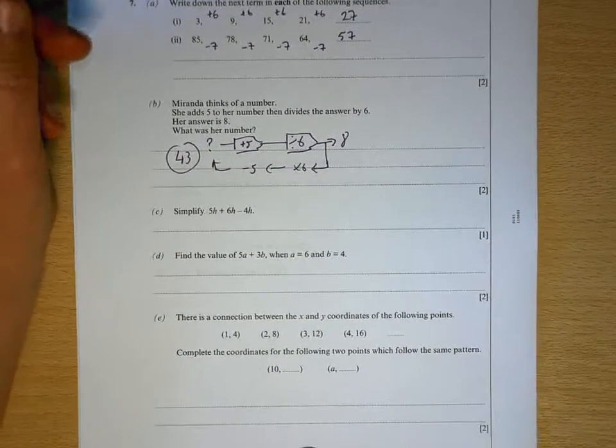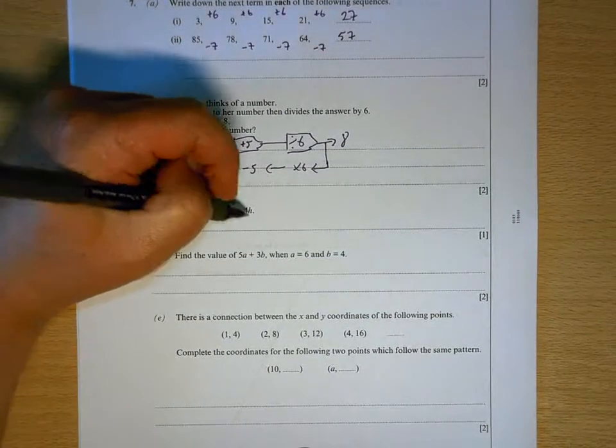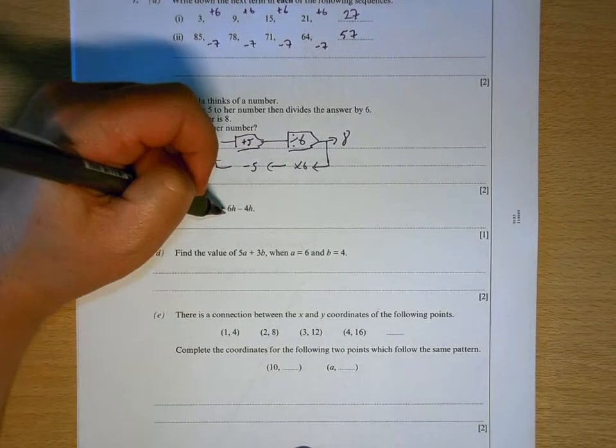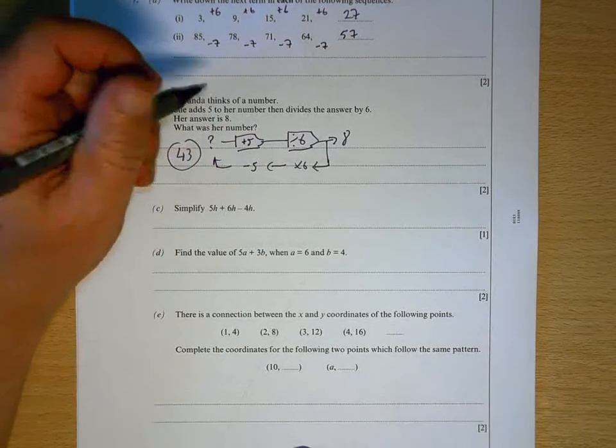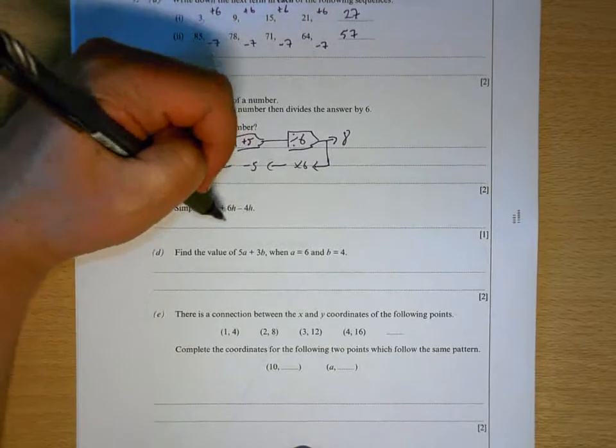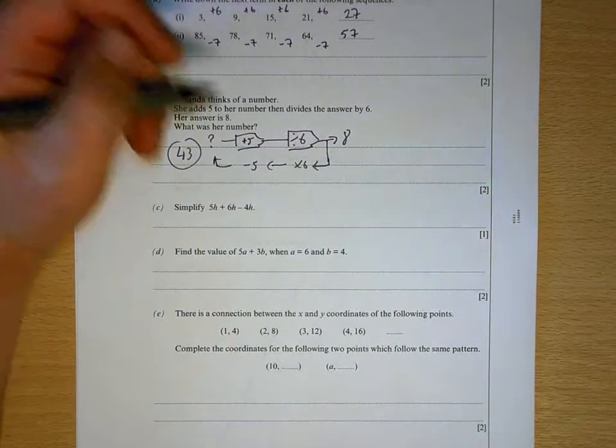C, simplify. All letters are the same, so it's going to be 5h add 6h, which comes to 11h, and then we're going to take 4 h's off that, which is going to give us 7h.